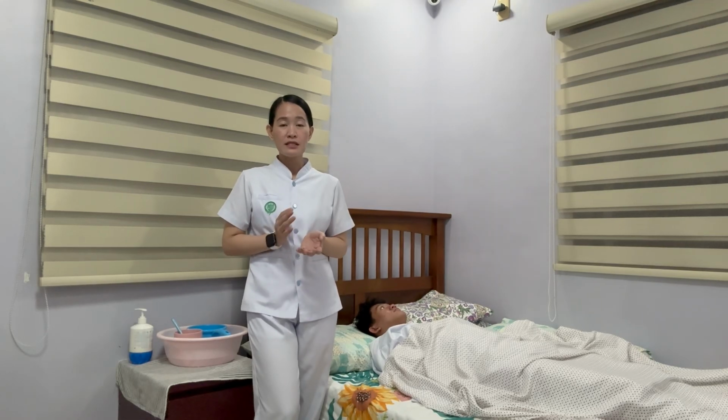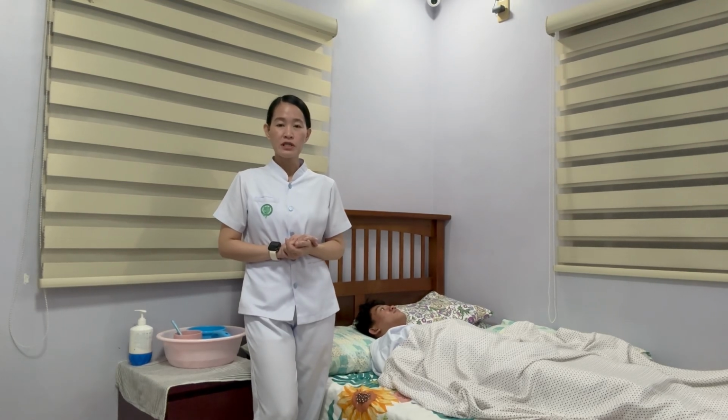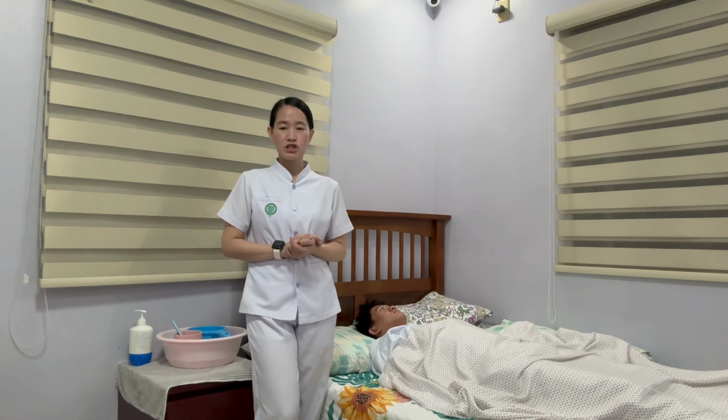Bed bath is the cleansing of the patient's body while they remain in bed. It helps maintain hygiene, promotes comfort, improves circulation, and allows assessment of the patient's skin condition.